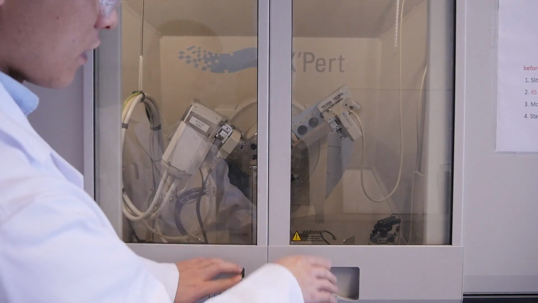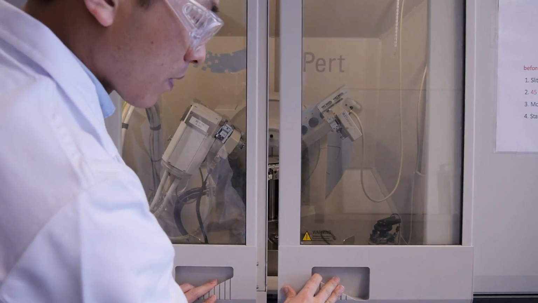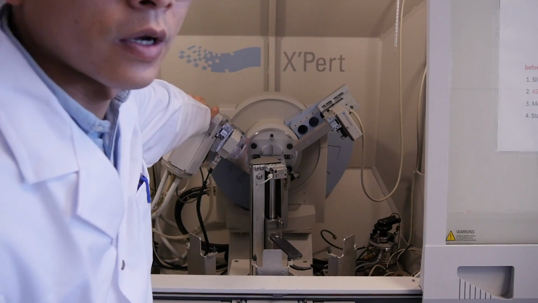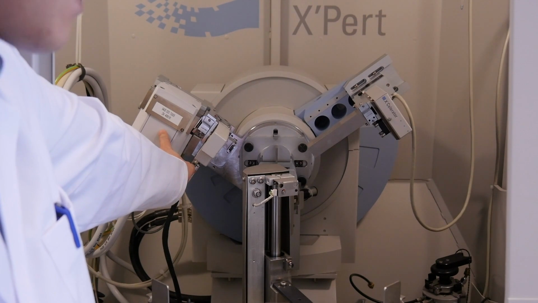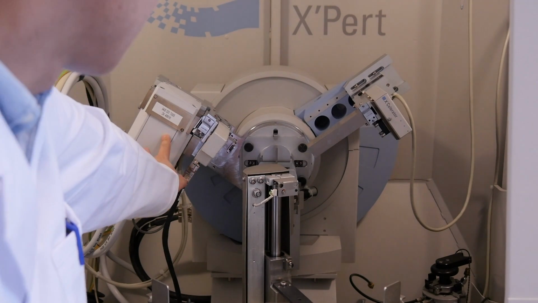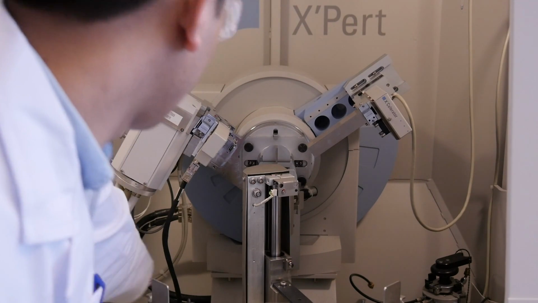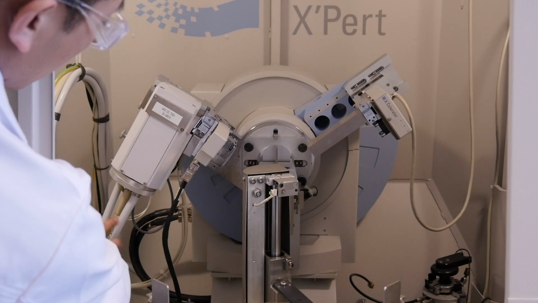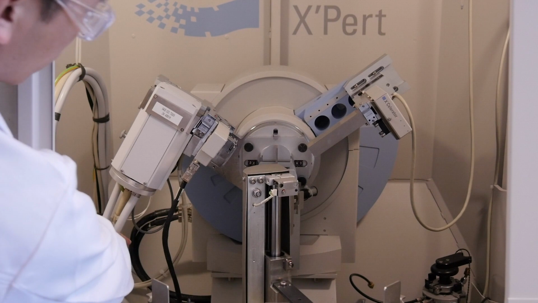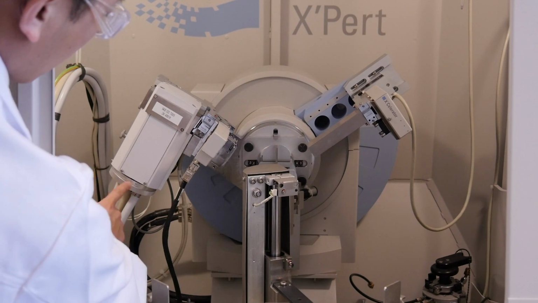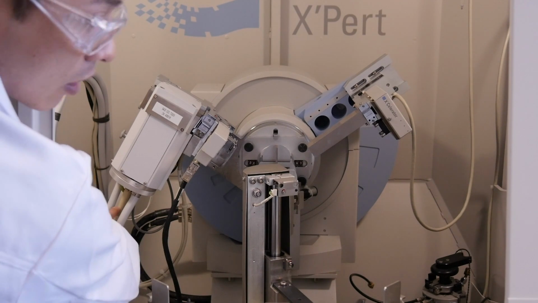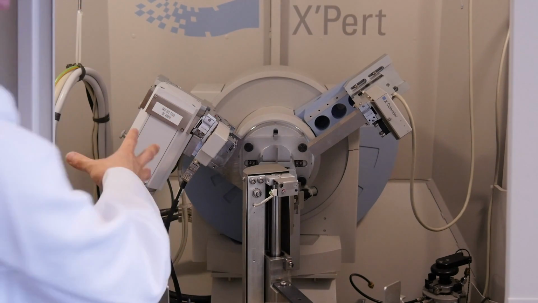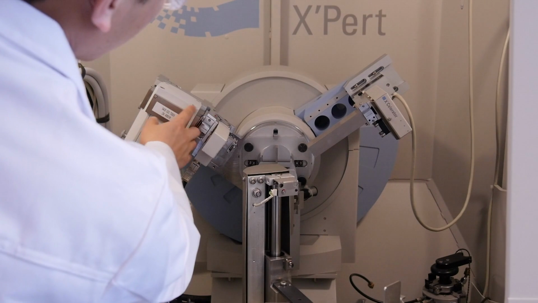So here is our PANalytical Expert XRD diffractometer. The X-ray is generated by the X-ray tube. Here we are going to use the characteristic radiation from copper. The X-ray tube is cooled with cooling water. The power of the X-ray diffractometer is determined by the power of the tube and the processing of the detector. Ideally, the more powerful, the better.